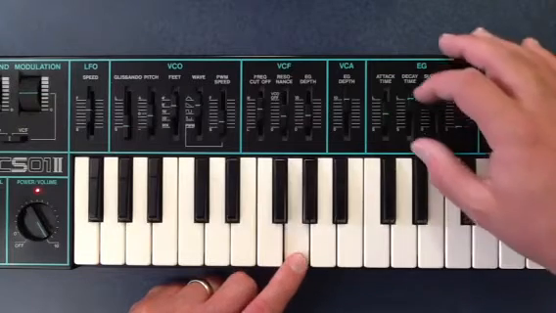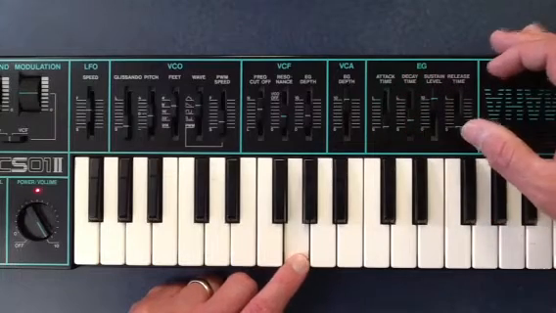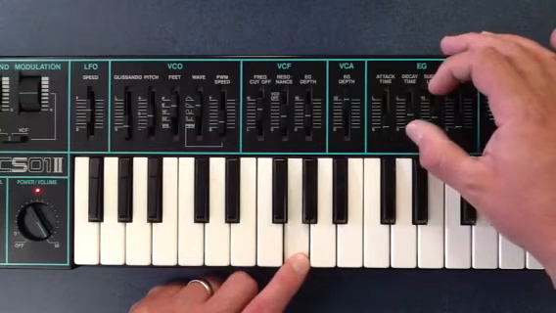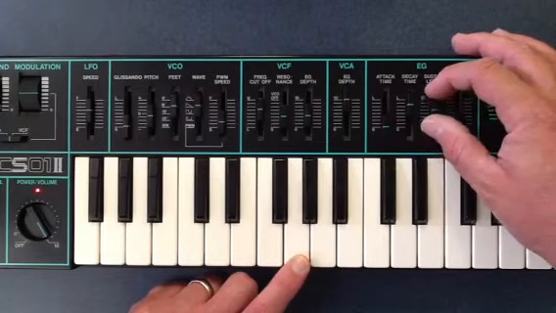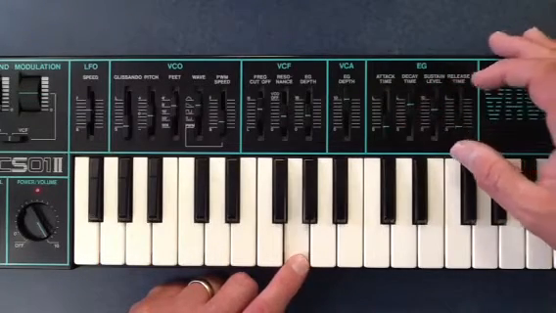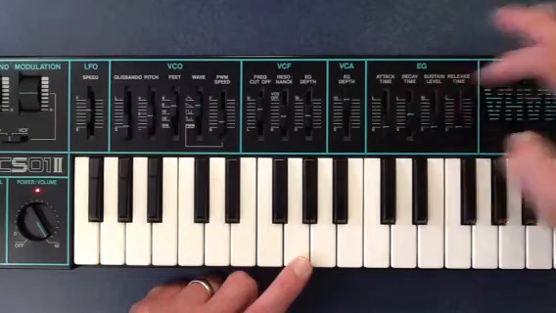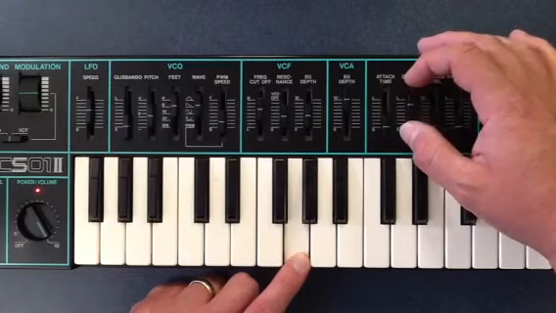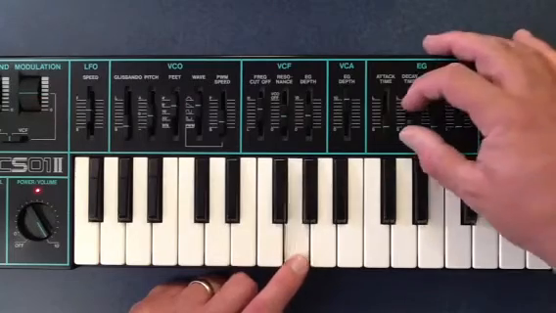That's the attack. The decay doesn't have that much effect here. The sustain does. You can hear the sustain kind of gradually drops off. If I put the sustain all the way down, then you can hear the decay time. If I put them all the way down, I barely get anything.